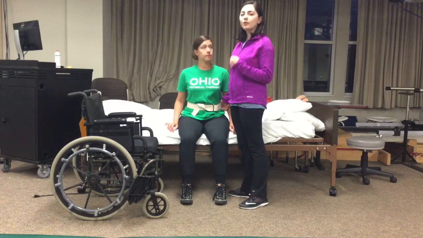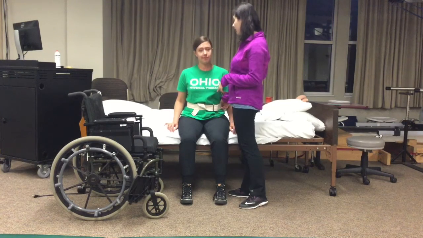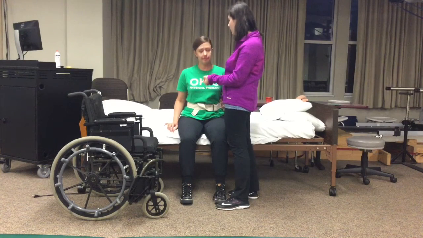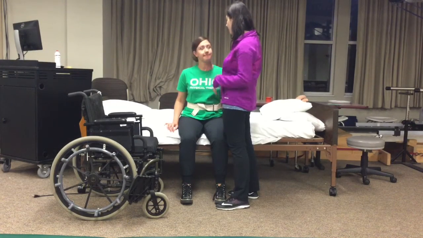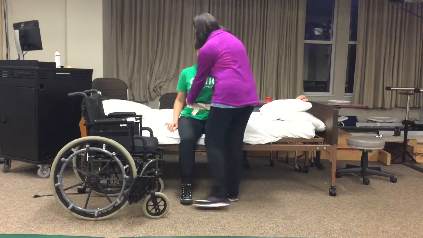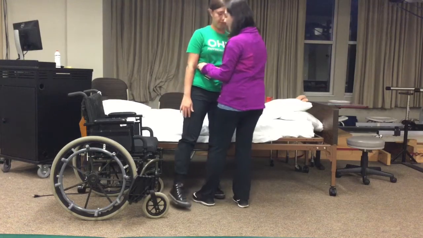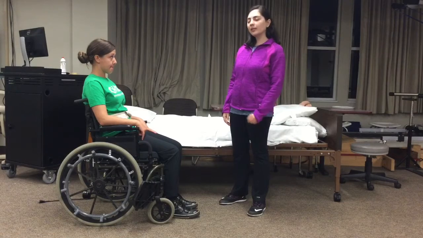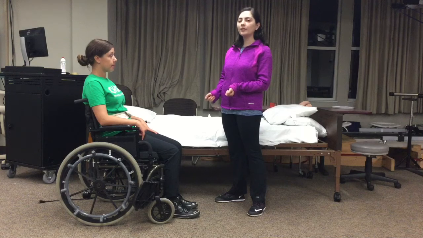Make sure to provide instructions to the patient so that they know what you are going to do. So Jen, we're going to transfer from the bed into the wheelchair. On the count of 3, you are going to lift yourself up. I'm going to be stabilizing you so you won't fall. And then we'll pivot and we'll sit in the wheelchair. Does that make sense? Okay. Okay, let's start. Ready? 1, 2, 3, and pivot, and sit.